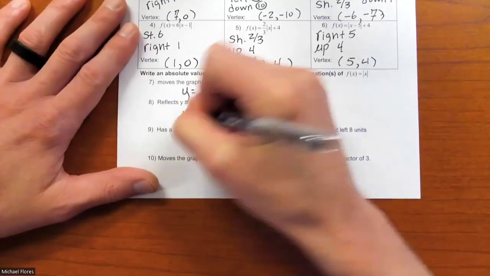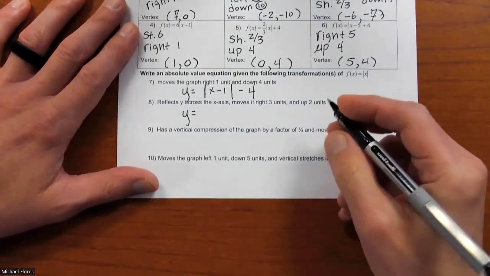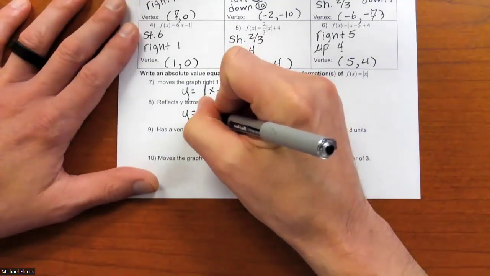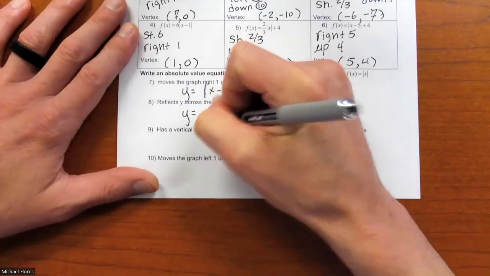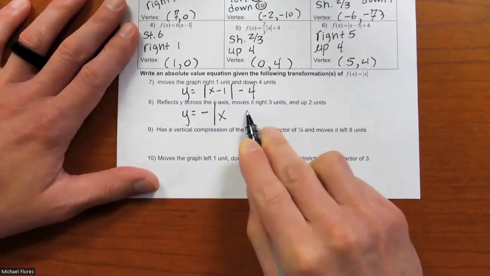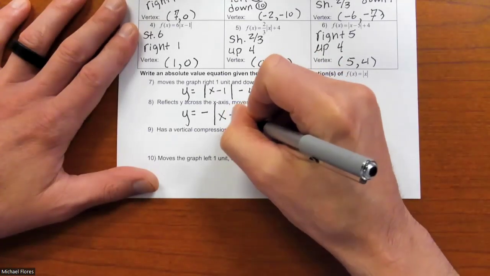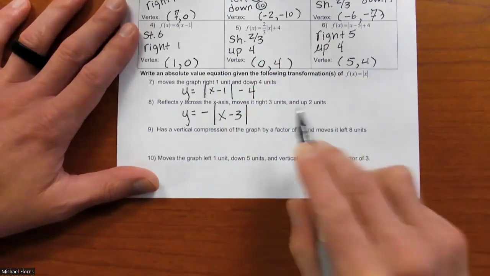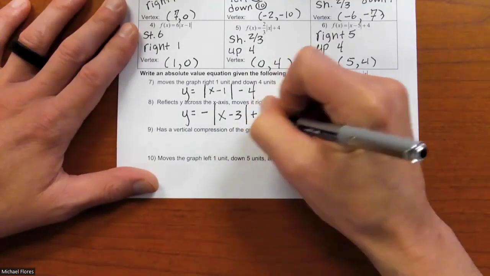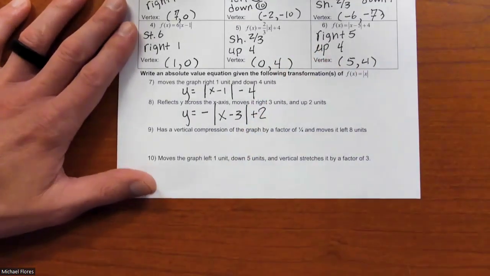Next: reflects y across the x-axis, moves it right 3 units and up 2 units. So y equals a reflection across the x-axis, so put a negative in front of your absolute value. Moves to the right 3 units, minus 3. And up 2 units, plus 2.